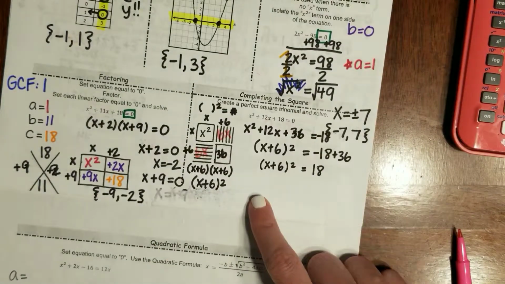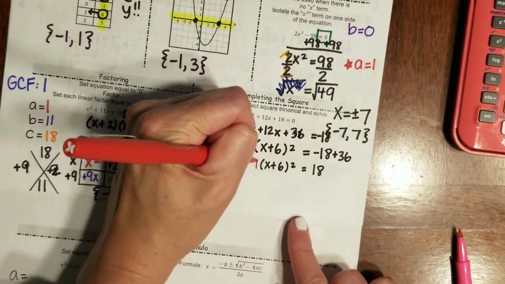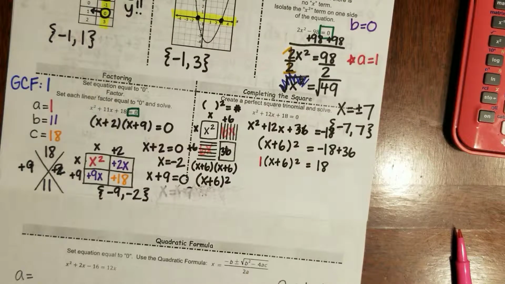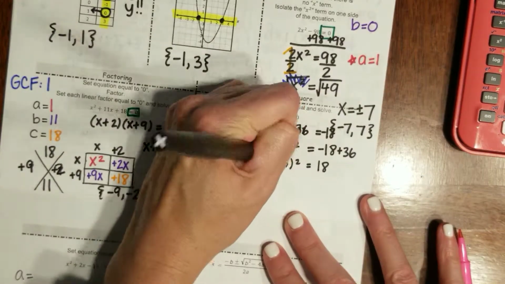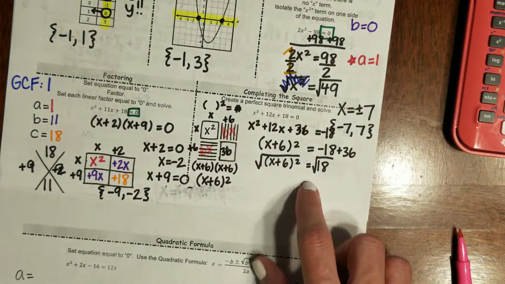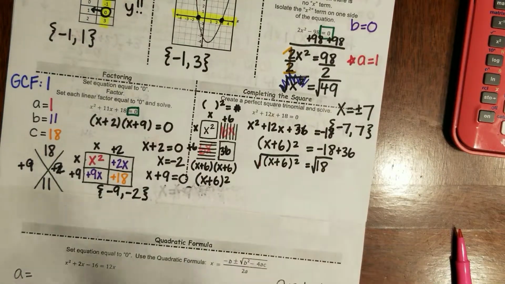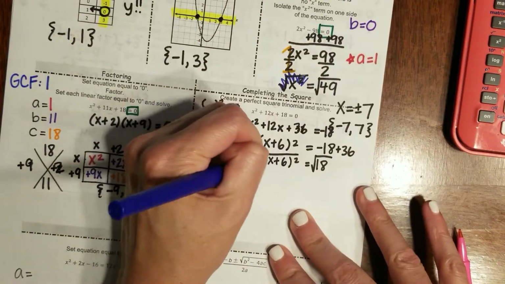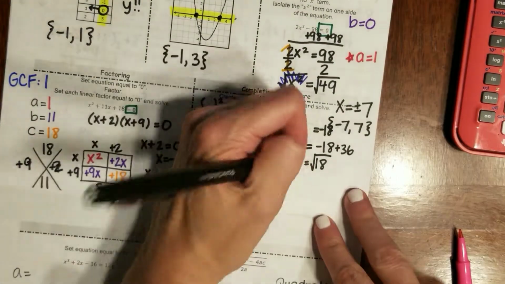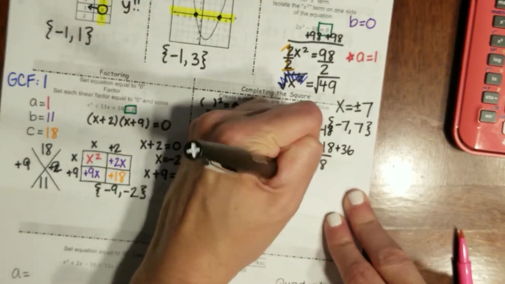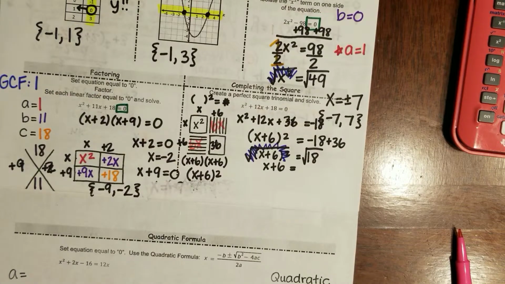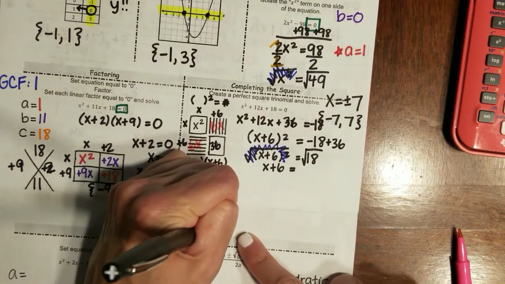And now if you look, you have a 1 in front of the parentheses, and when you have a 1 in front of something squared, you are ready to take the square root of both sides. And now, here's what I'm going to do. Remember that your power of 2, your parentheses, and your square root, they all cancel out, and you are left with x plus 6 equals, I know that 18 is not a perfect square number, so I'm going to have to birthday cake, which I'm going to do down here.